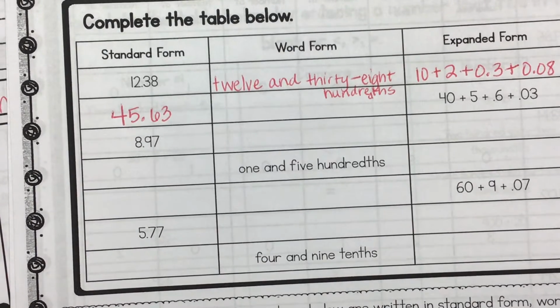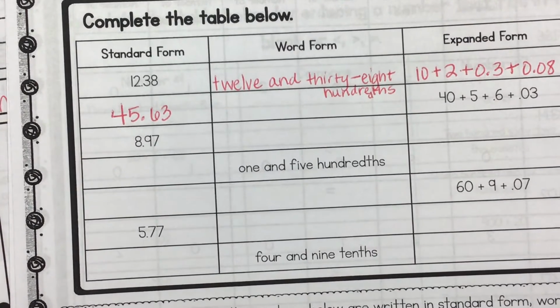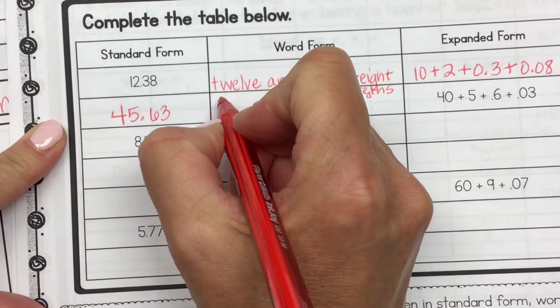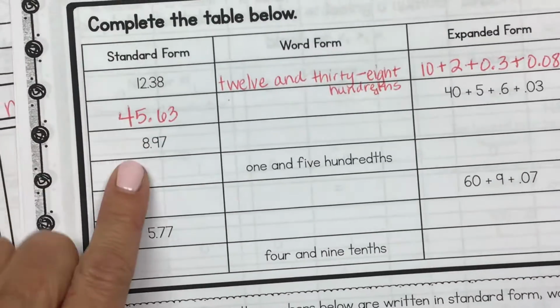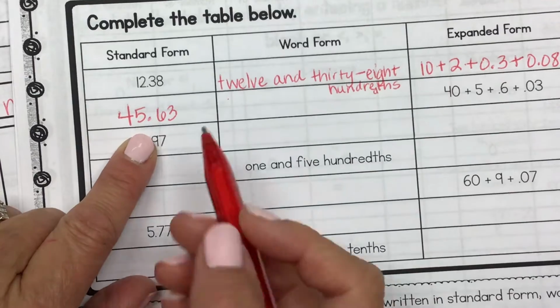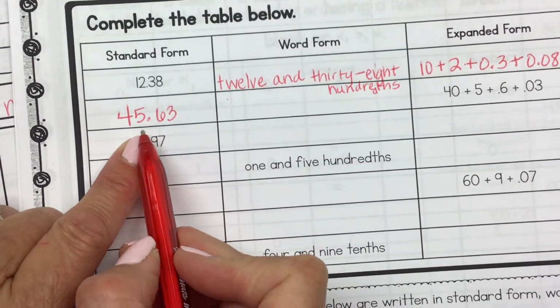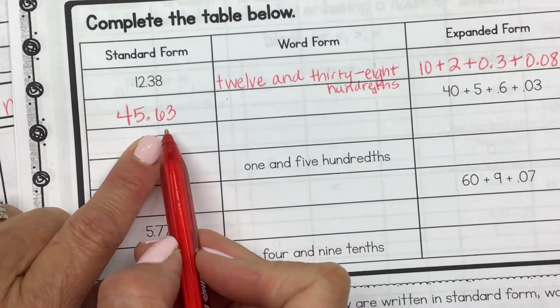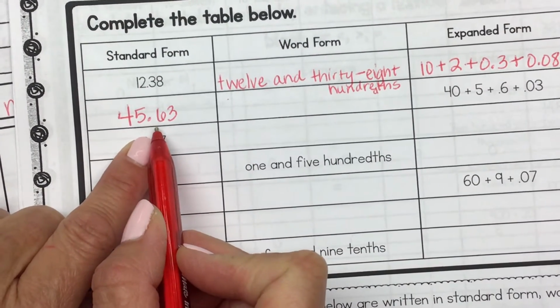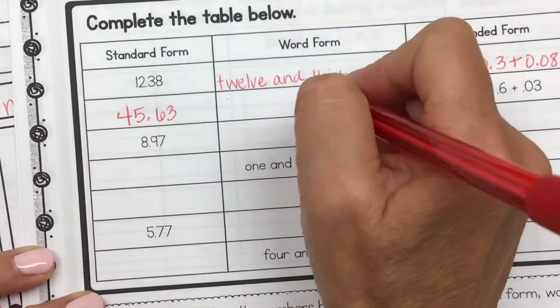Raise your hand if you can tell me the word form of that number. I want the word form of that number. Jameson. 45,000 and... Not 45,000. 45 and 6,300. Okay, read it one more time. 45 and 6,300. Very good. Everyone read it together. 45 and 63 hundredths.